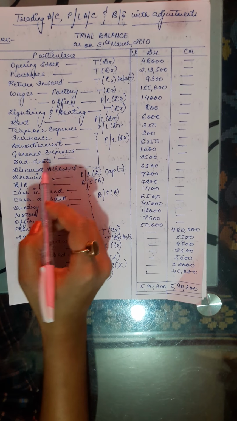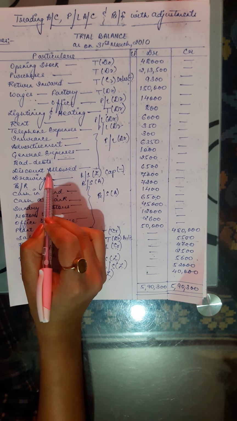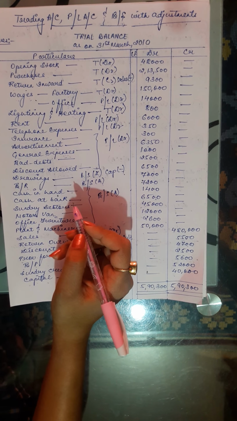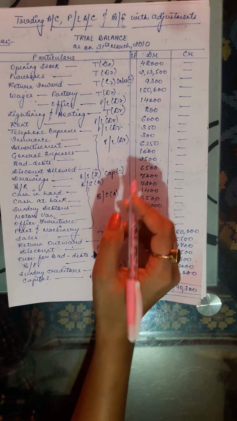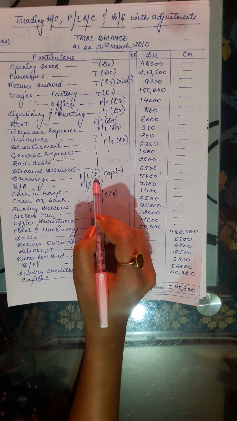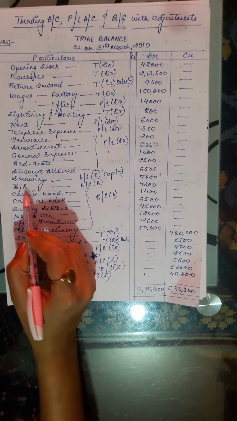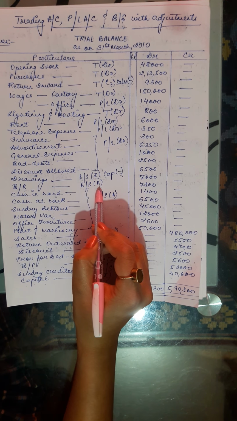Right, next item we contain as bad debts. Bad debts and discount allowed, both are the items which are related to the loss for the business. Losses are always recorded profit loss के debit side पे. Then we have drawings, drawings will be recorded balance sheet की liability side पे, capital से minus किया जाएगा. Then we have bills receivable, it will be recorded balance sheet की asset side पे.